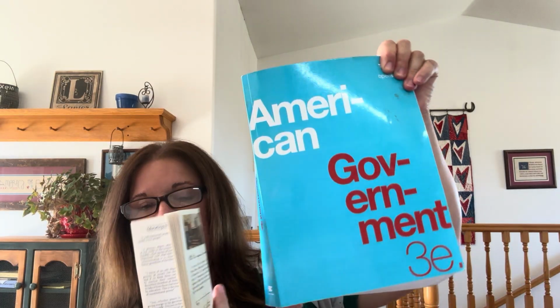Our text is this OpenStax American Government 3rd edition. It's on the OpenStax website. If you want to order a copy, you can, but everything is linked in that textbook. It's all available online. It's open source. There's no cost to you unless you order a copy. If you order a copy, it's about $40. That's totally up to you. It's not required to order a copy.